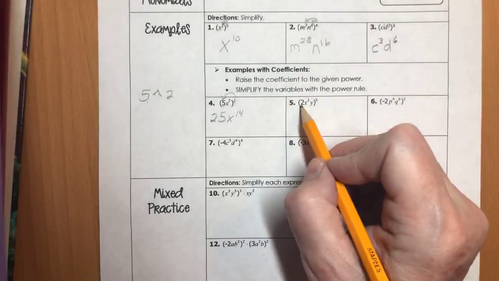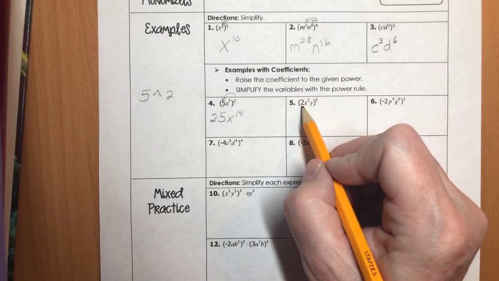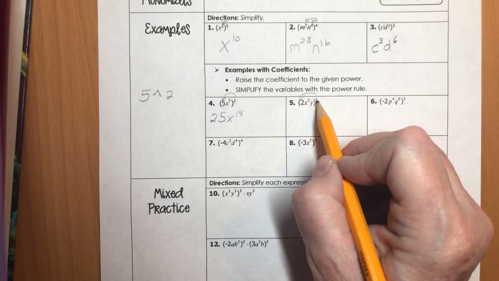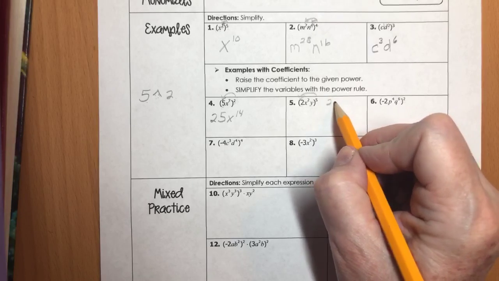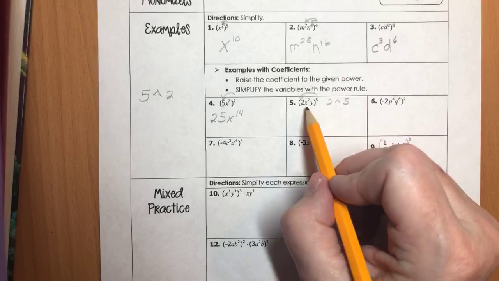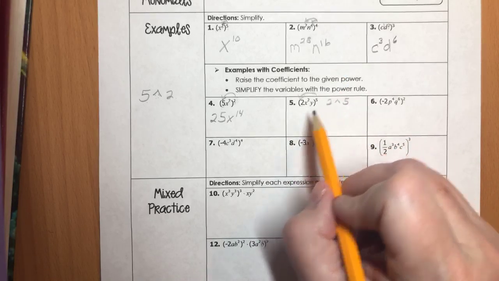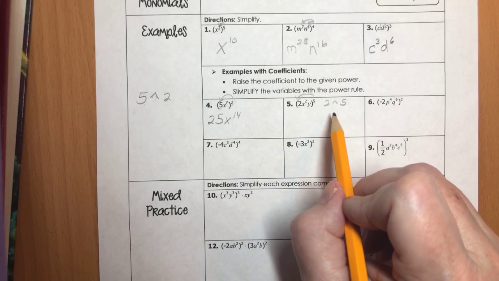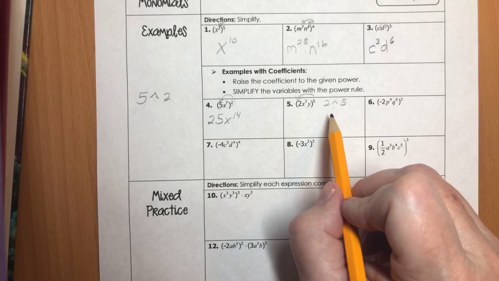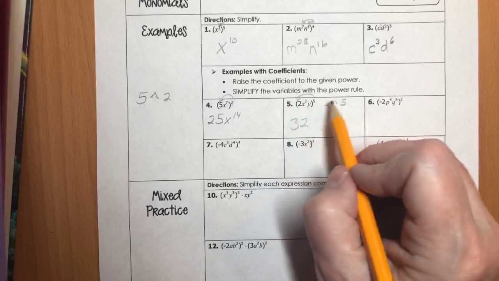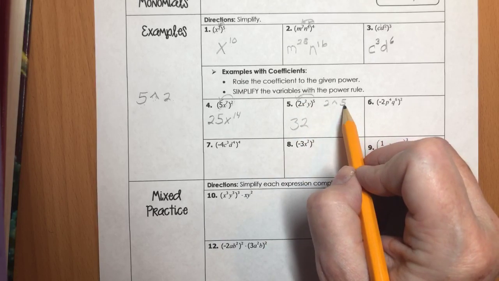Again, you have the coefficient. Now, the coefficient is going to be raised to the 5th power. So you're going to take 2 and raise it to the 5th power. Go ahead and take your calculators and do that right now. I'm waiting for you to pick up your calculators and do that. So what did you get? I hope somebody said 32. So 2 raised to the 5th power should be 32.